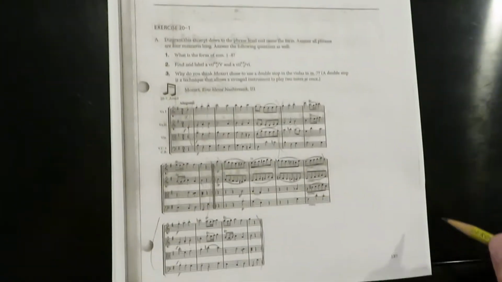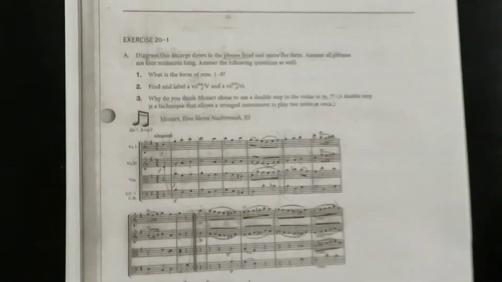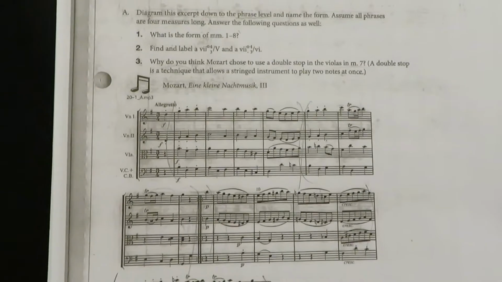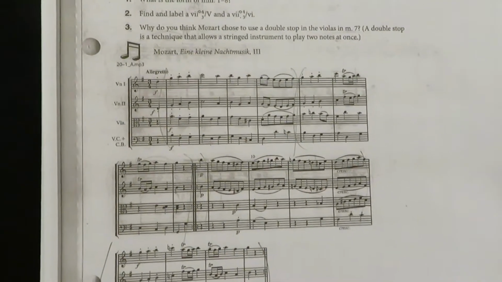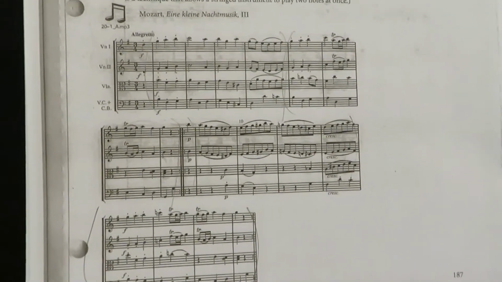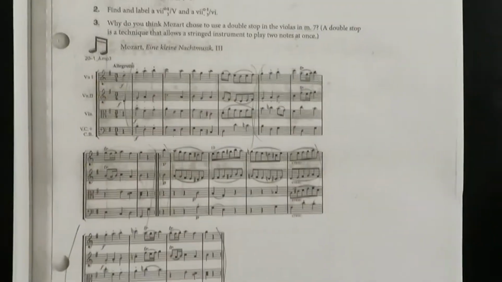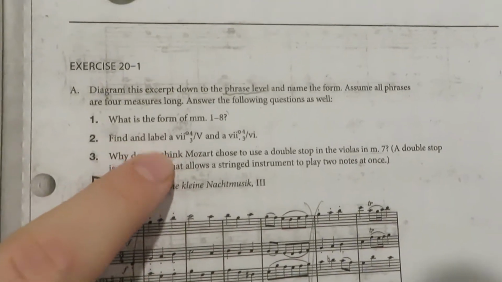Already, you can probably think about what section this is. This is 9 o'clock and knock music, right? We can go ahead and play a little bit of it. Okay. Find and label these chords. That should be simple enough.